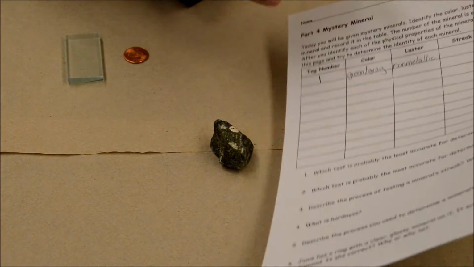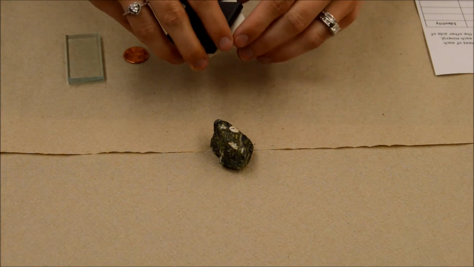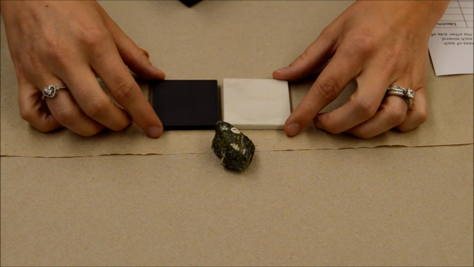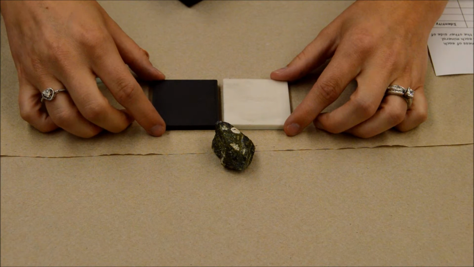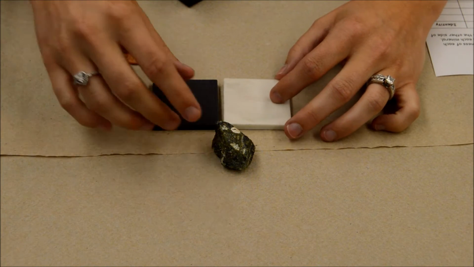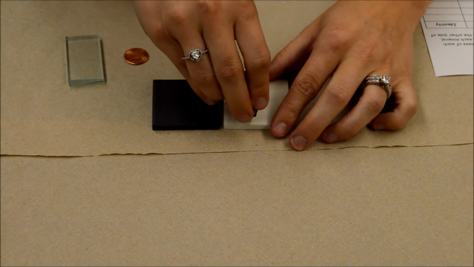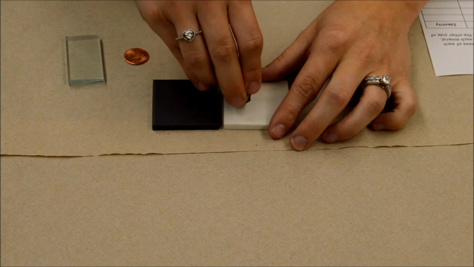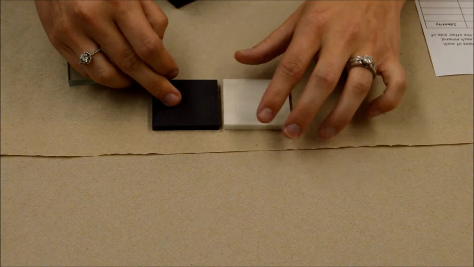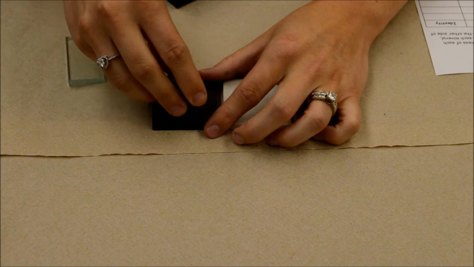Okay, the next thing that we're going to test is its streak. We're going to use a streak plate. We have the option of 2 different color streak plates to see what color streak is left behind. We're going to start by testing it on the lighter colored one because our mineral is a darker color, so we can see if it shows up for a streak. And to do a streak, we just drag it across the tile. And we don't see anything that showed up, so we're going to test it on the darker streak plate to see if it gives us a lighter colored streak.